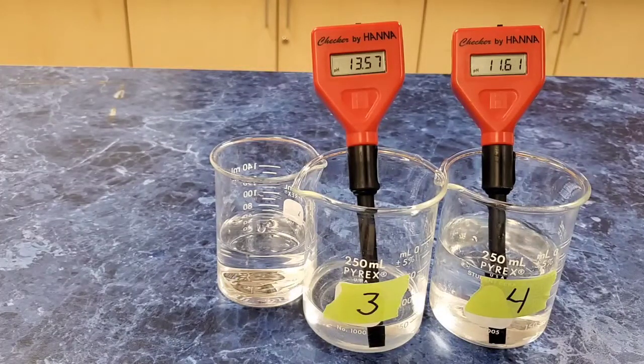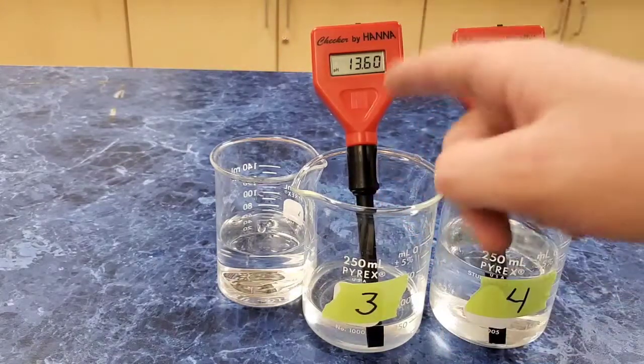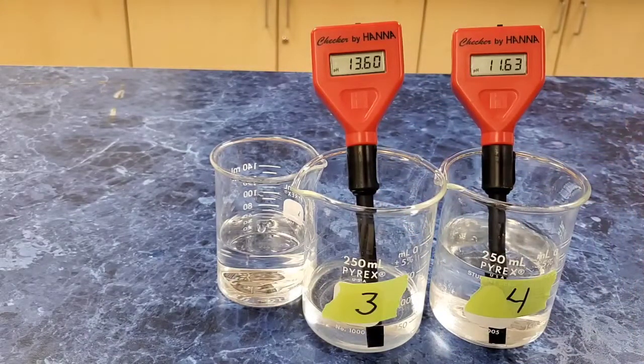Okay, hopefully you paused the video or had enough time to figure it out. The one that's the strong base is going to have the highest pH. So solution number 3 is going to be the strong base, and solution number 4 is going to be the weak base. Hopefully that gave you a little bit of an idea as to what's going on with strong and weak bases and strong and weak acids.